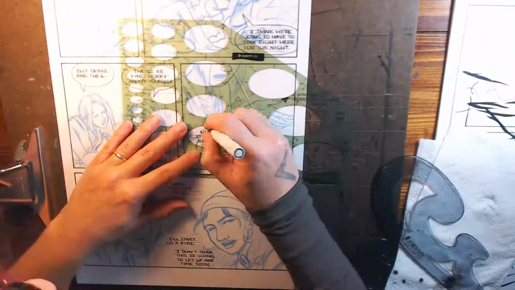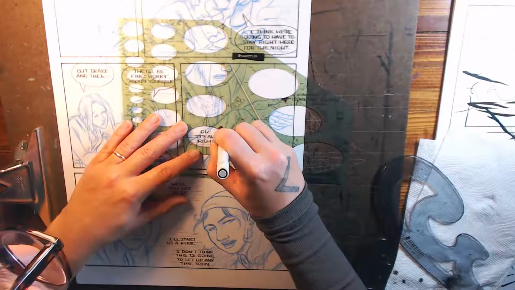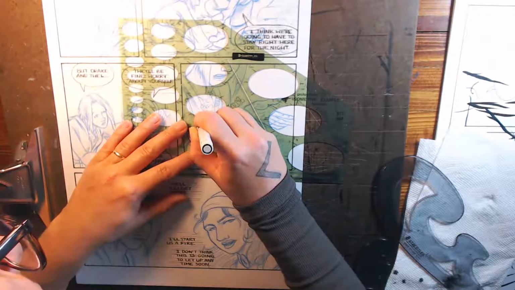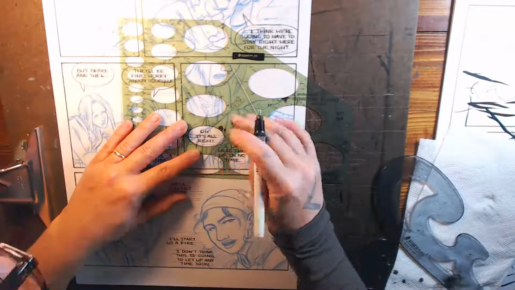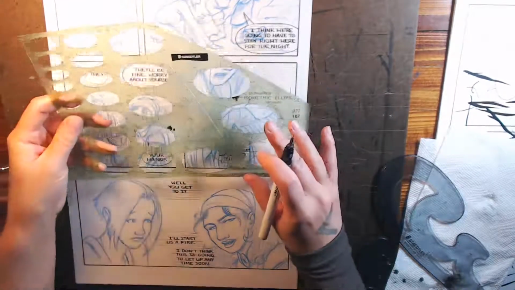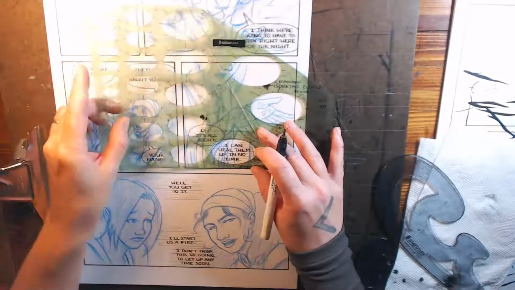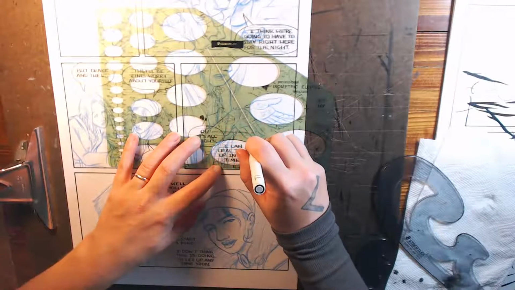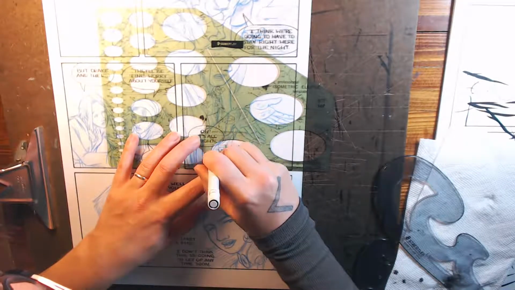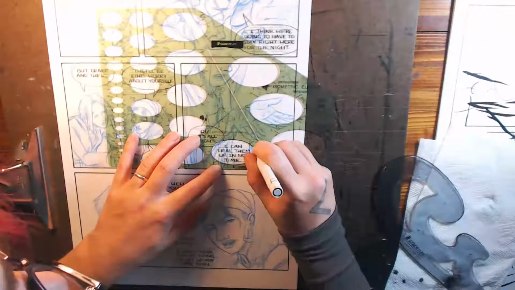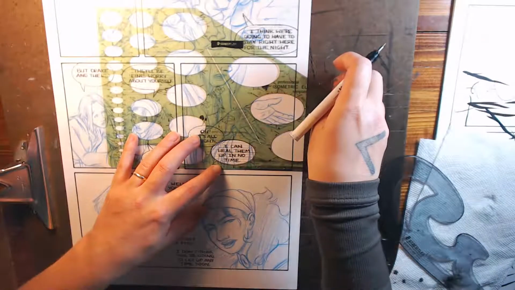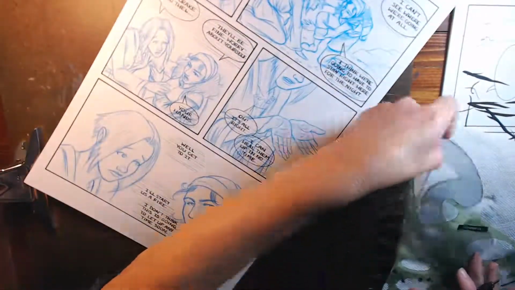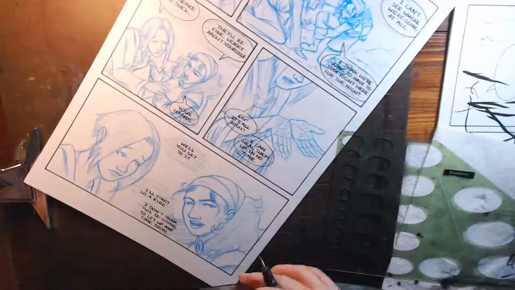I need to find the right ellipse that I just used. This is why I do each panel at a time, because otherwise I'd never find the ellipse that I used back at the beginning of the page after I penciled all of them in. I'd be so confused. We'll go ahead and give that one a French curved tail.